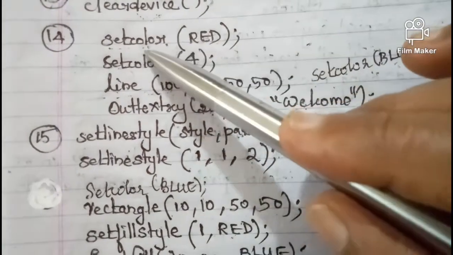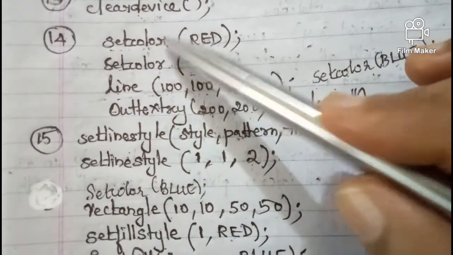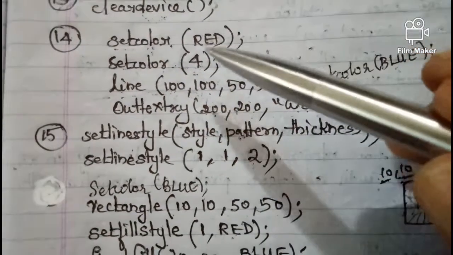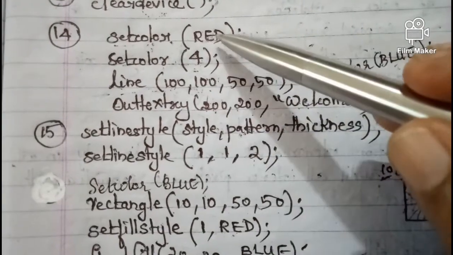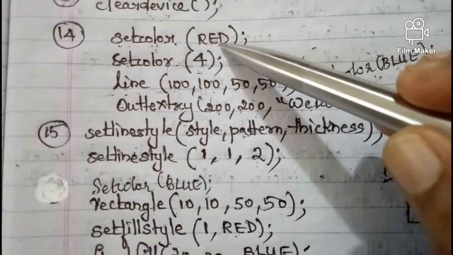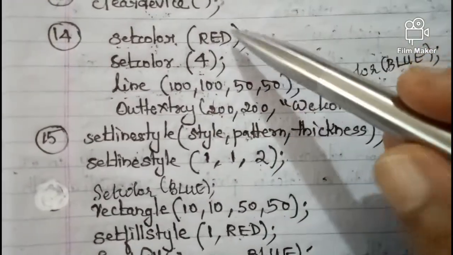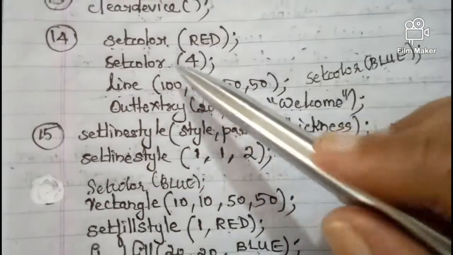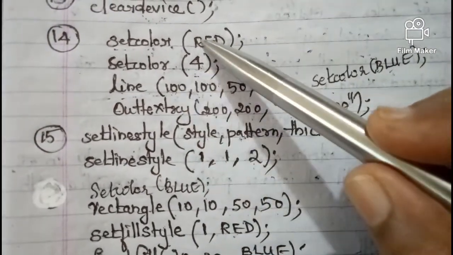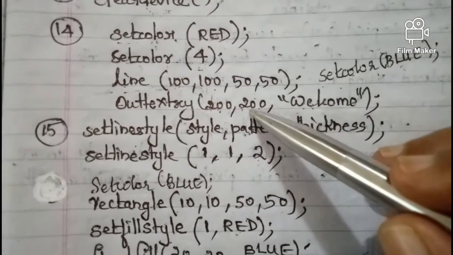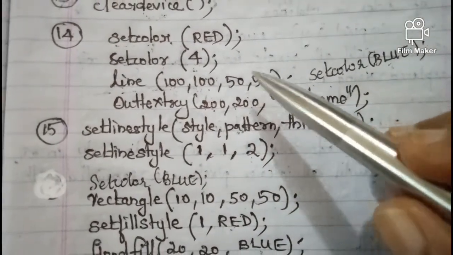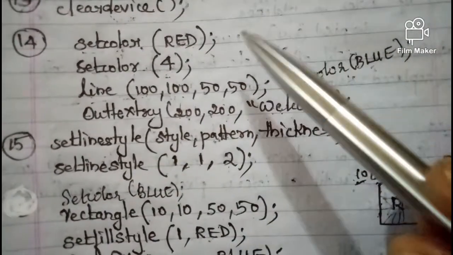So once a set color function is used and the color is specified, whatever functions you are going to specify, everything will be displayed in that particular color itself. Now if you want to change the color, that means if you want to display the line in red, but if you want to display the message in some other color, then you have to specify set color once again, like this.